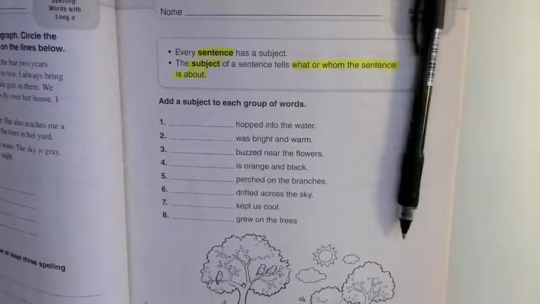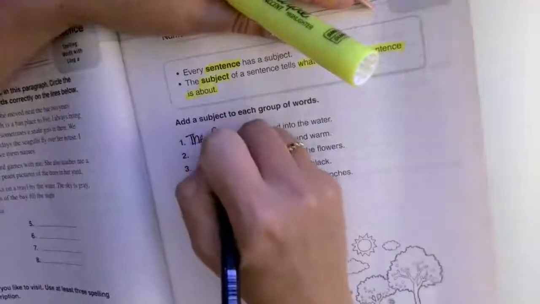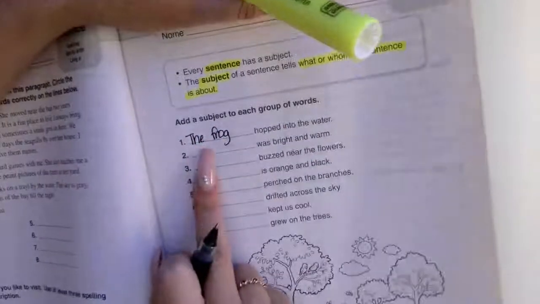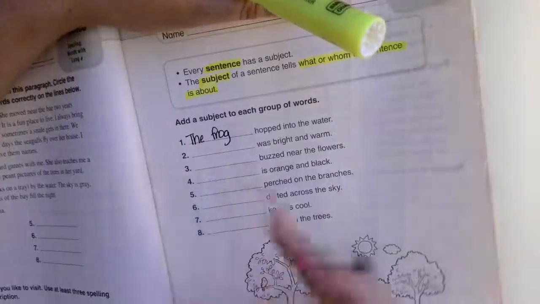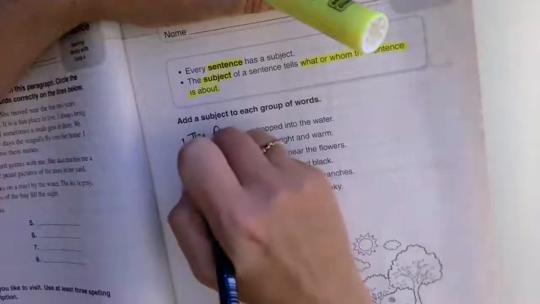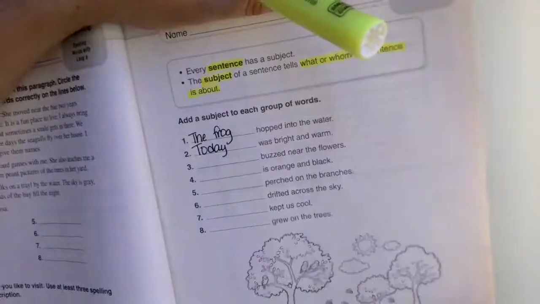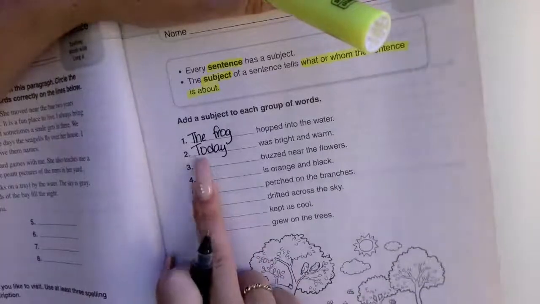All right. It says blank hopped into the water. I'm going to write the frog. So that's the subject. That is what the sentence is about. It's about the frog. Blank was bright and warm. How about today was bright and warm? And it's going to be bright and warm. Today is the subject. That is what we're writing about, the day.